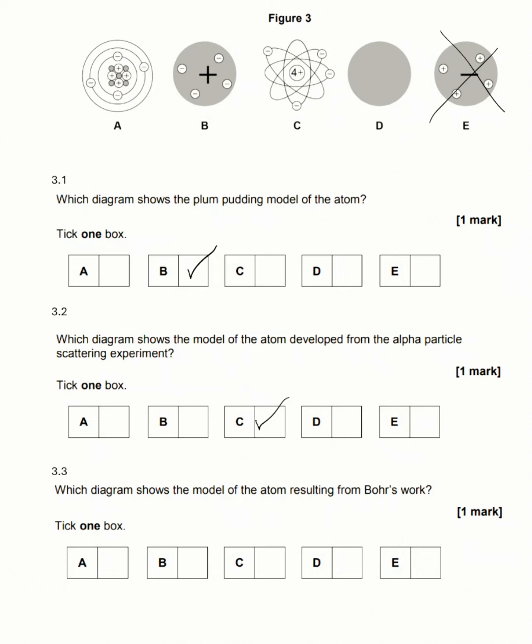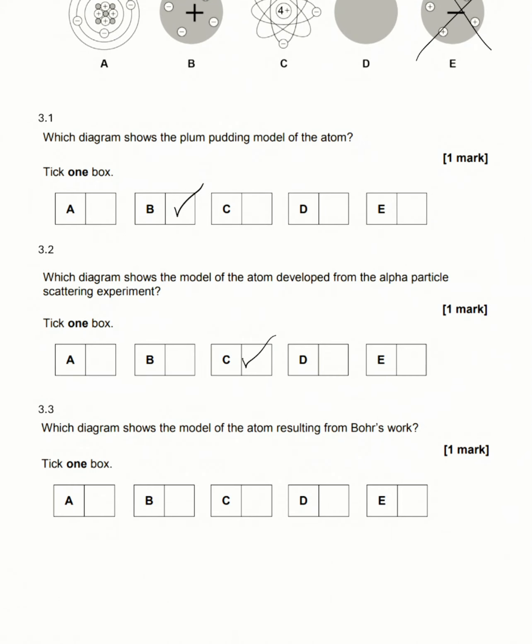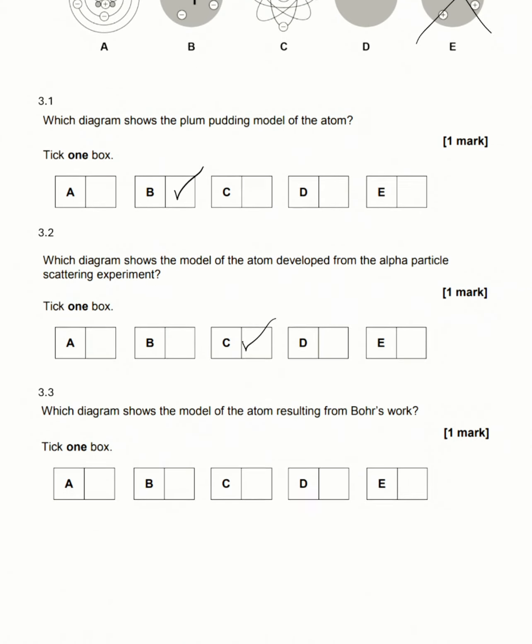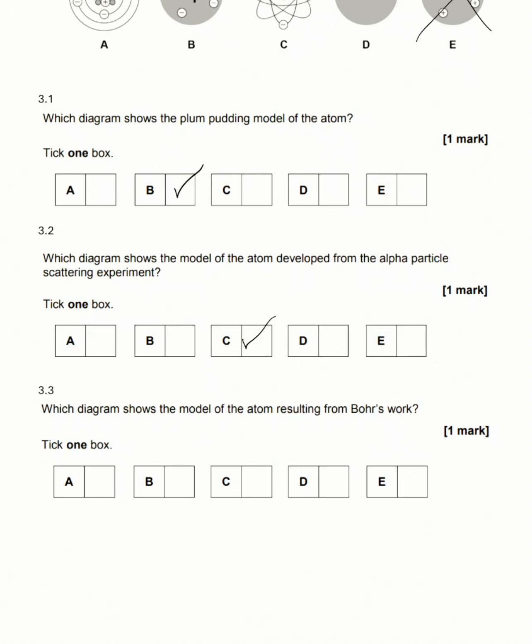Whereas C is only showing what Rutherford proposed, which is just a nucleus that was positively charged. And at the point when Rutherford discovered this, he didn't understand that protons were in the nucleus. He just said that the nucleus was very dense, positively charged, and very small.